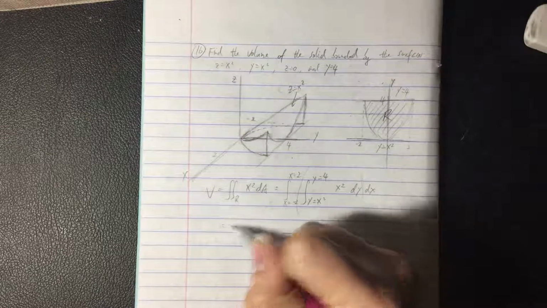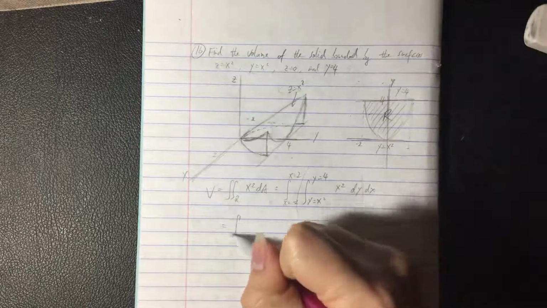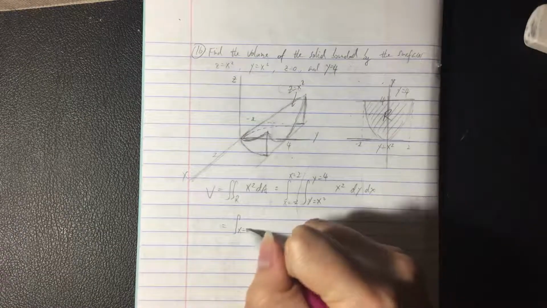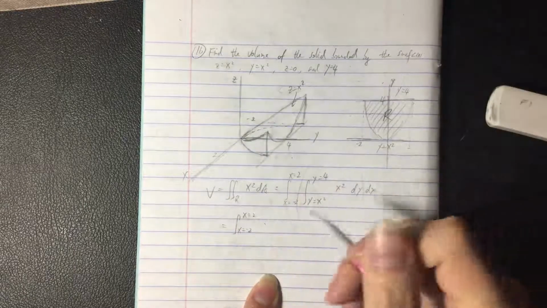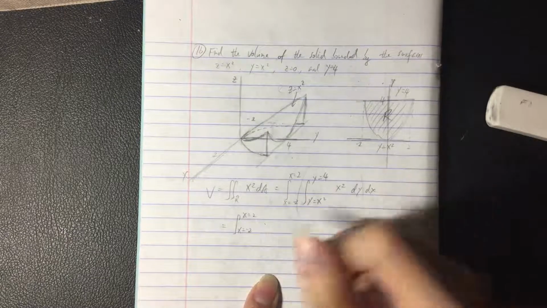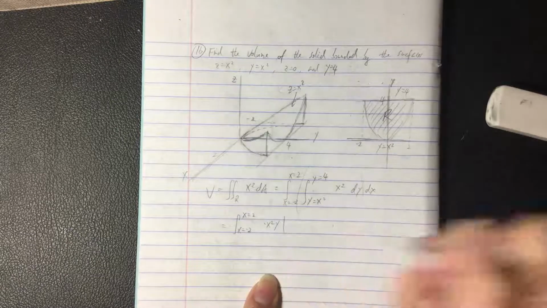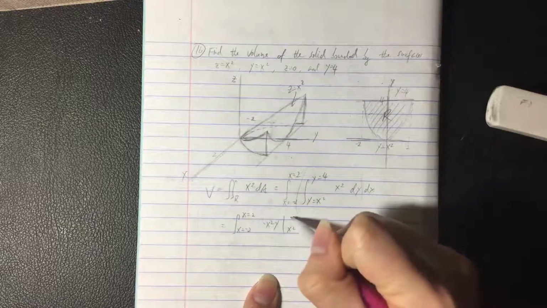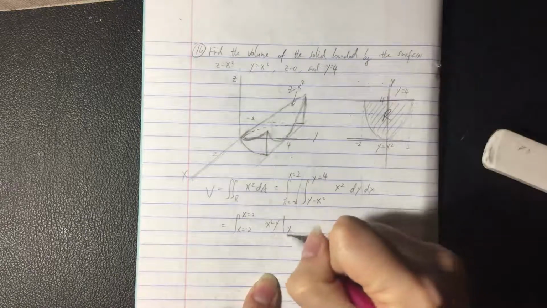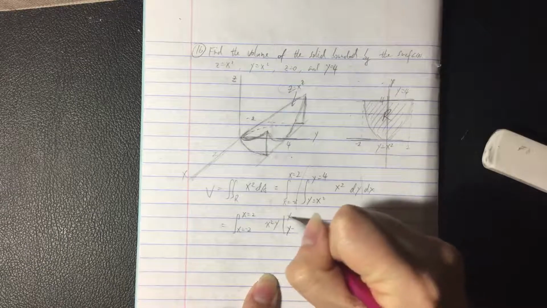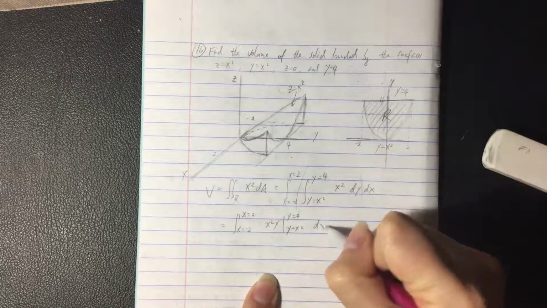Then we solve the integral from inner to outer. Take the antiderivative with respect to y. We have x squared y, with y from x squared to 4, dx.